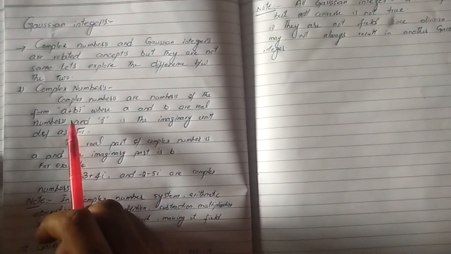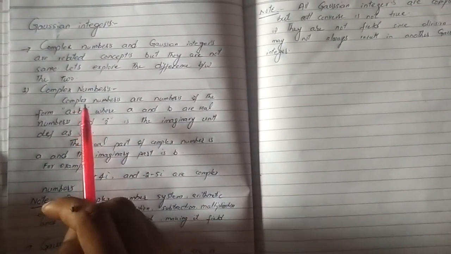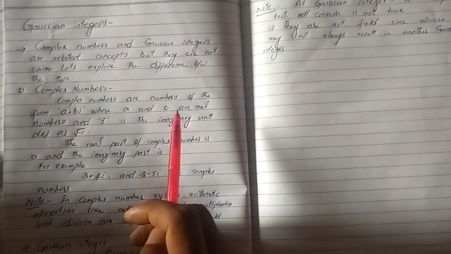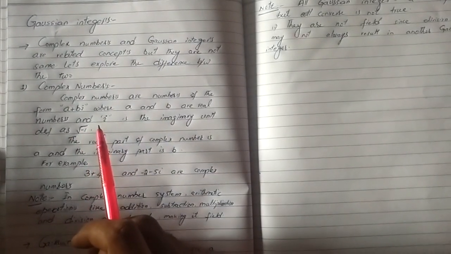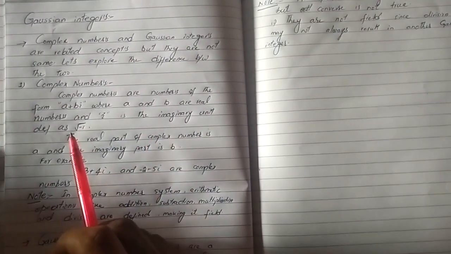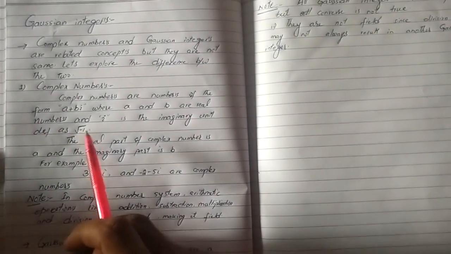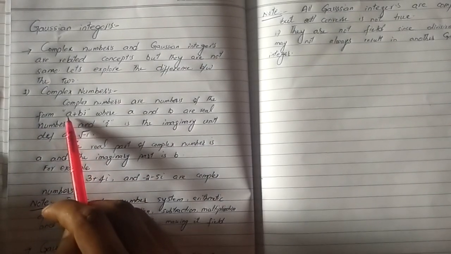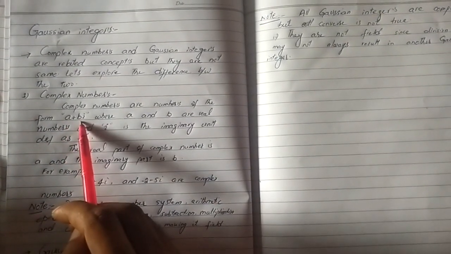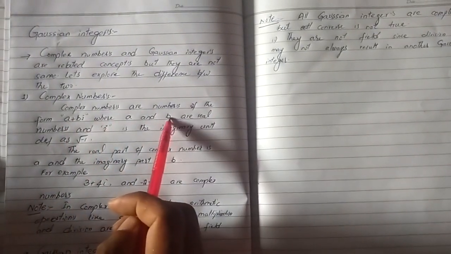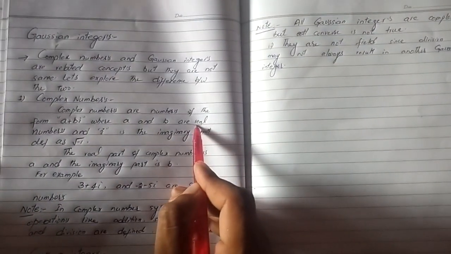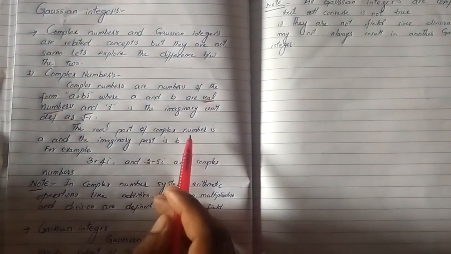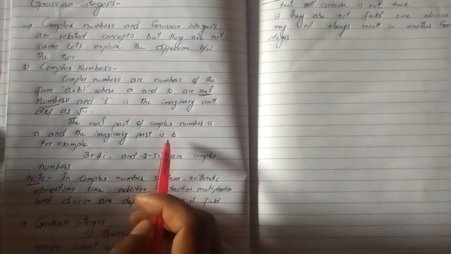First of all, you have seen complex numbers in early classes. Complex numbers are numbers of the form a + bi, where a and b are real numbers, and i is the imaginary unit defined as the square root of -1. Remember, students, in the definition there are two parts: one is the real part and the second one is the imaginary part. Both the real and imaginary parts are real numbers. The real part of the complex number is a and the imaginary part is b.